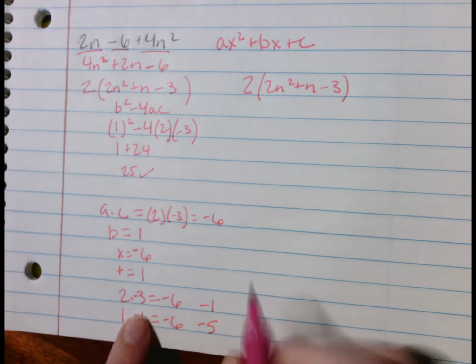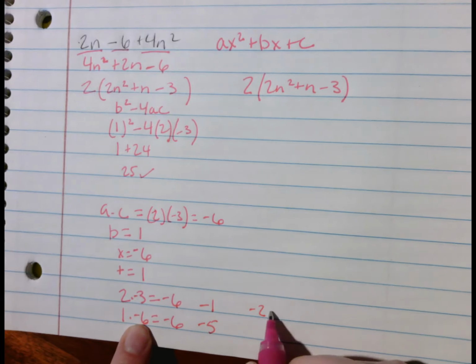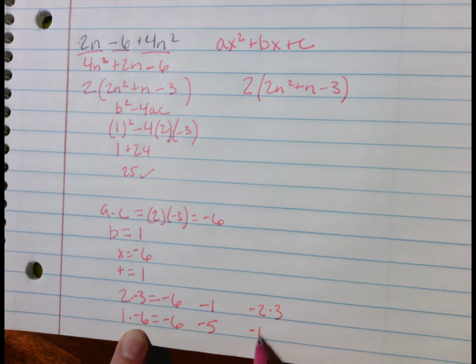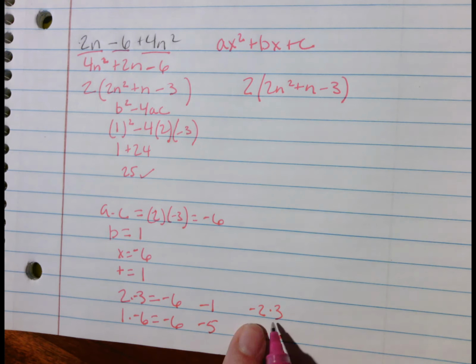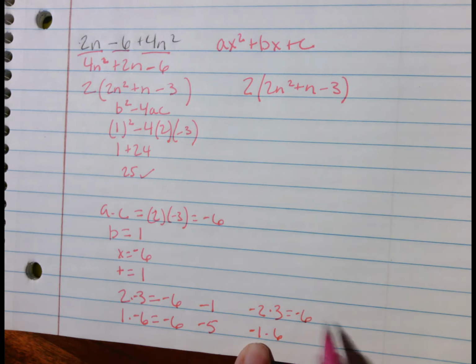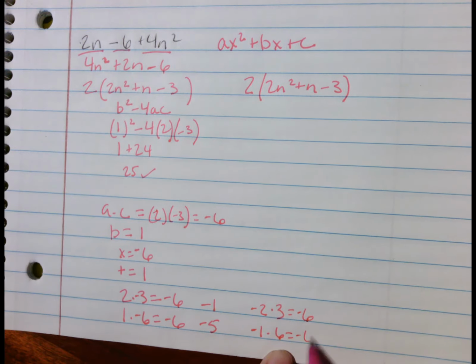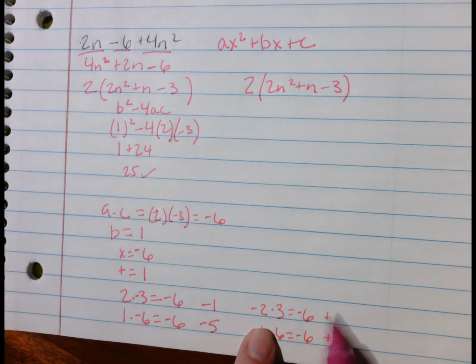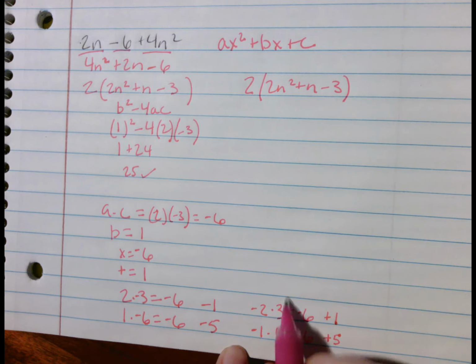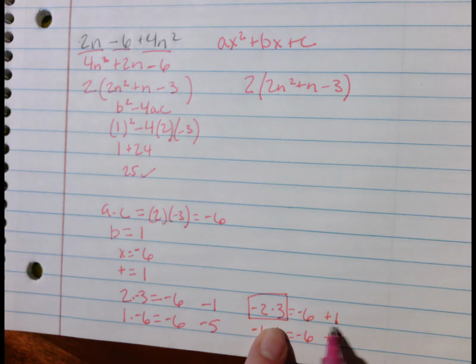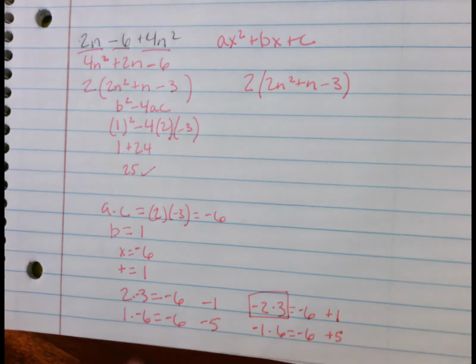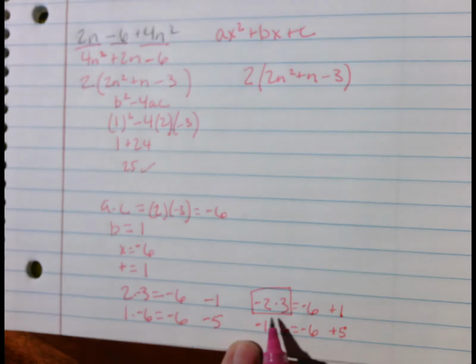So let's try negative 2 and 3 and negative 1 and 6 and see what happens. So here we have negative 2 times 3 is negative 6, which is what I want. Negative 1 times 6 is also negative 6. If I add those together, I get a positive 5. And if I add these together, I'm going to get a positive 1. So these are the two numbers that I'm looking for. They multiply to get negative 6, and if I add them, I get a positive 1. Okay, so those are the two numbers that I'm going to use.